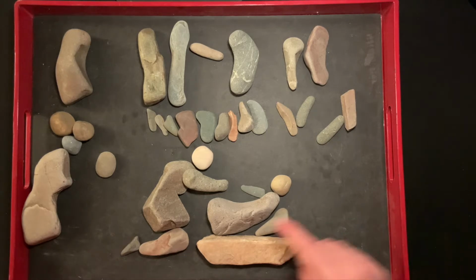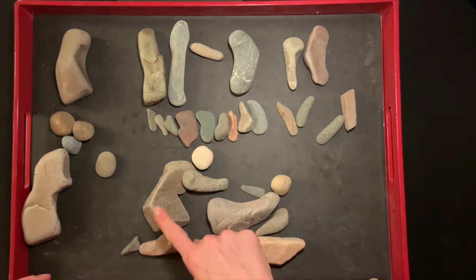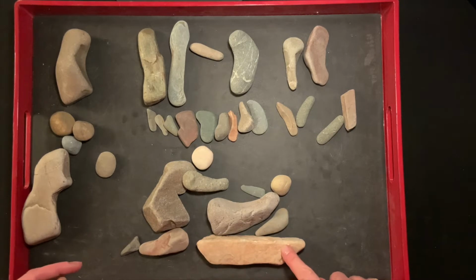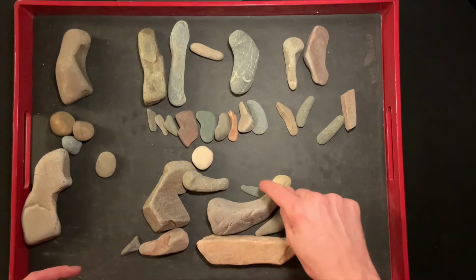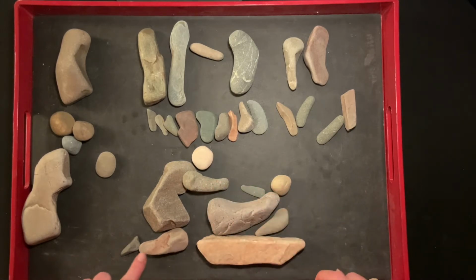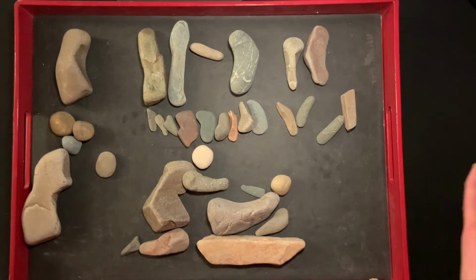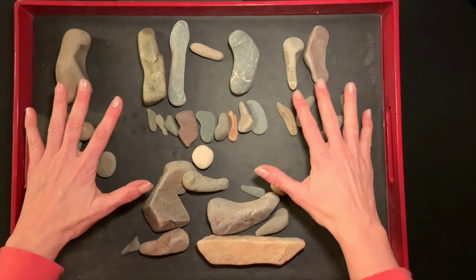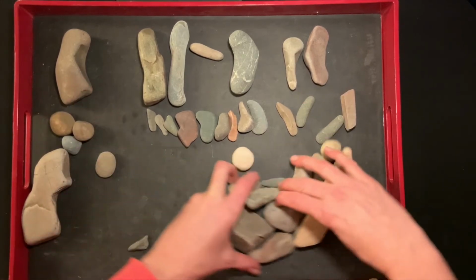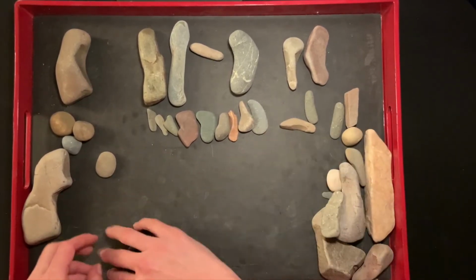Now that you see, you're just looking for long rocks for the bodies and objects, and then even long rocks for the arms and legs, and then circles for heads. It's really easy. So let's do it again with some of the other rocks. So we'll scoot these over here. And let's see what we can do.